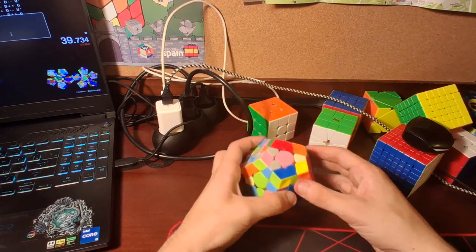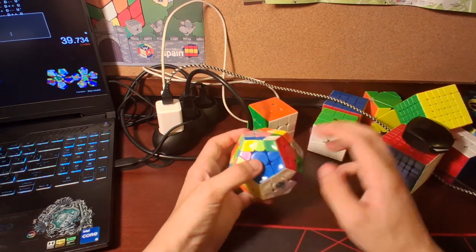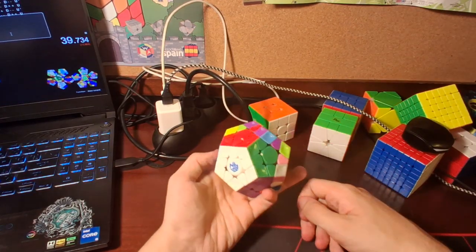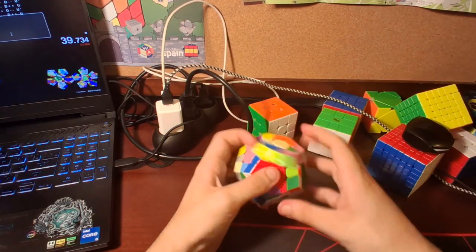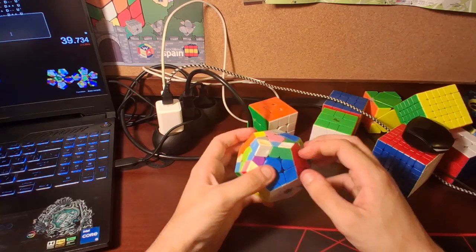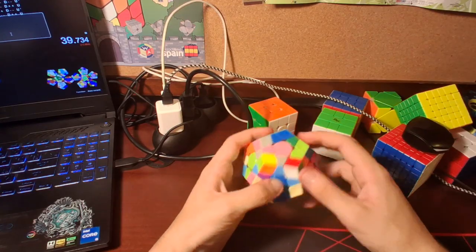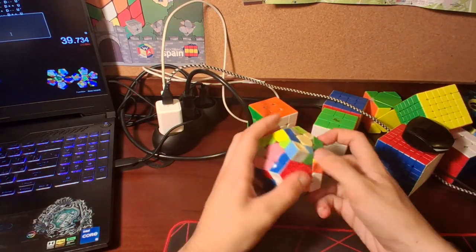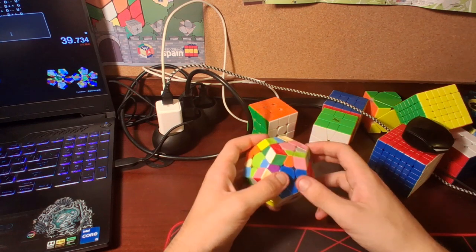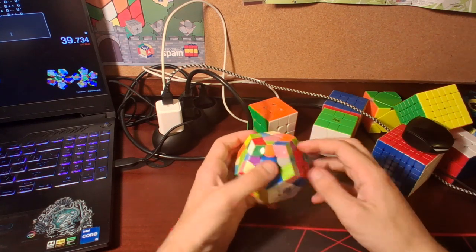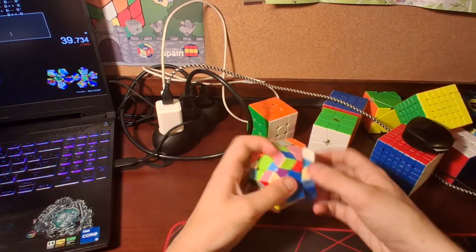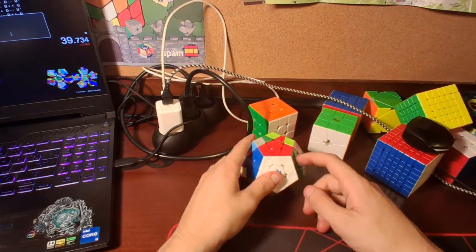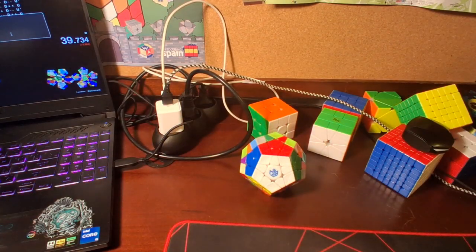I still want to show a different one. What am I doing? Oh yeah, this one. For this one, you can either do this and then insert, or that. I don't remember. Oh yeah, okay. You do the R prime to separate the pair, and then you can insert. It also works for misoriented pairs pretty well, because if you do the R prime, then you have a free slot here, then you can insert, and it's just U prime B prime R to finish the slot. I think that's super useful to know.